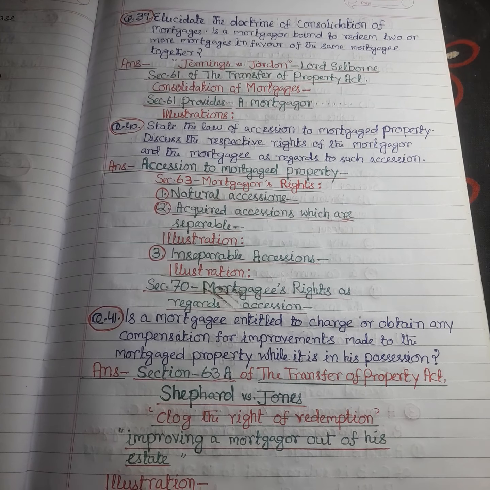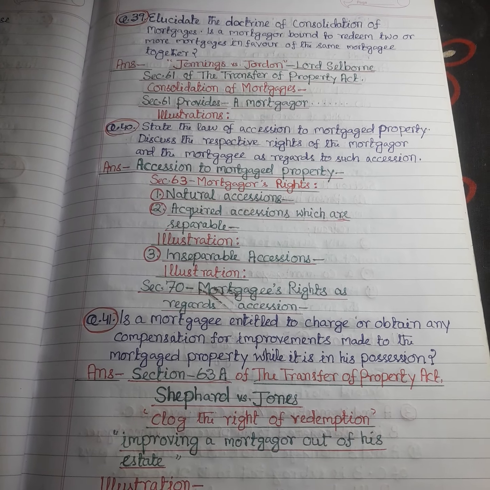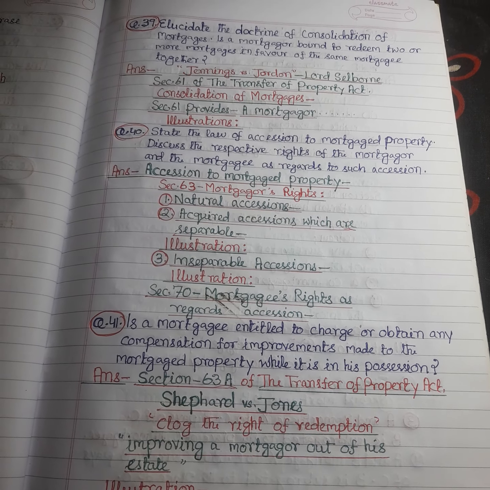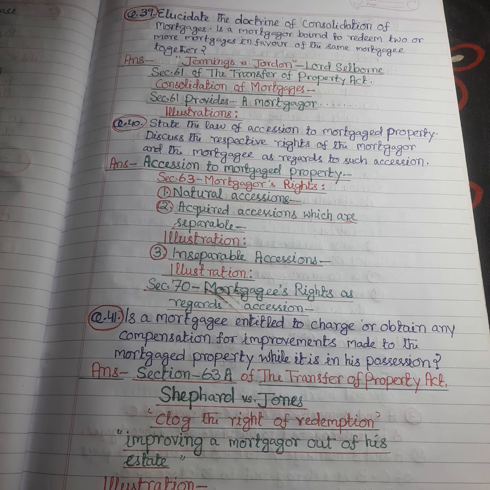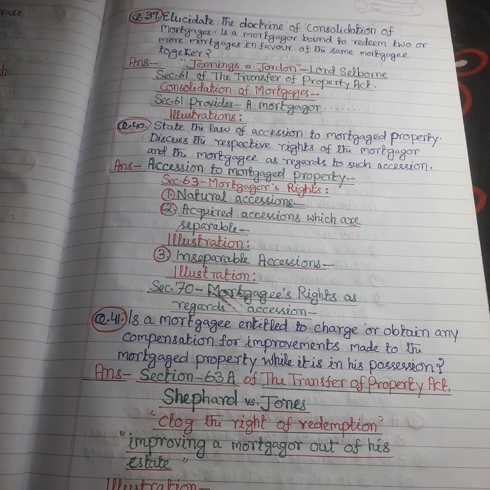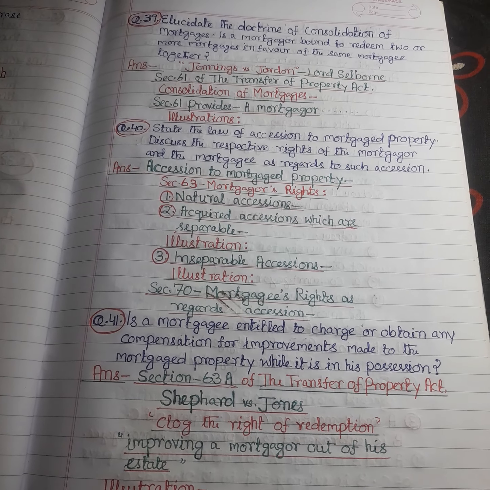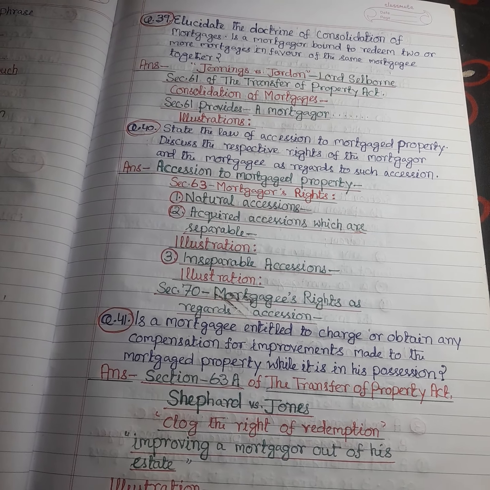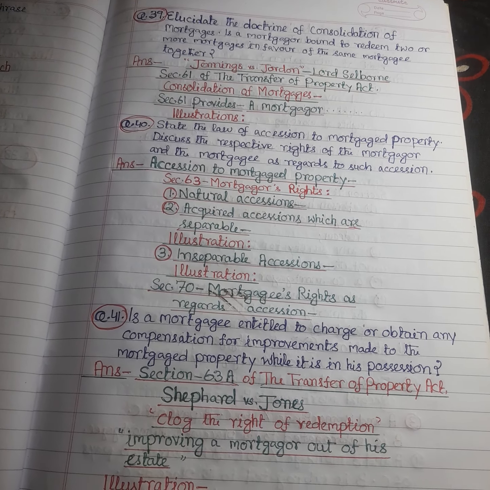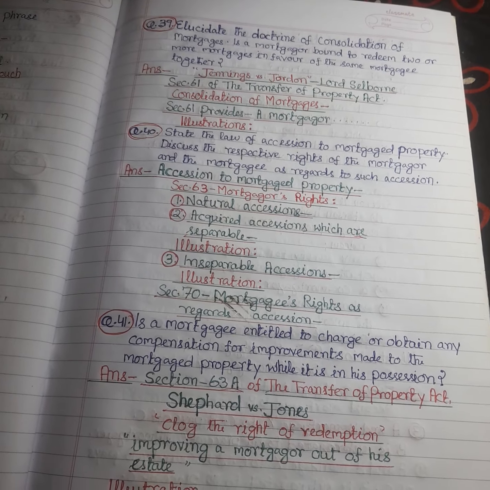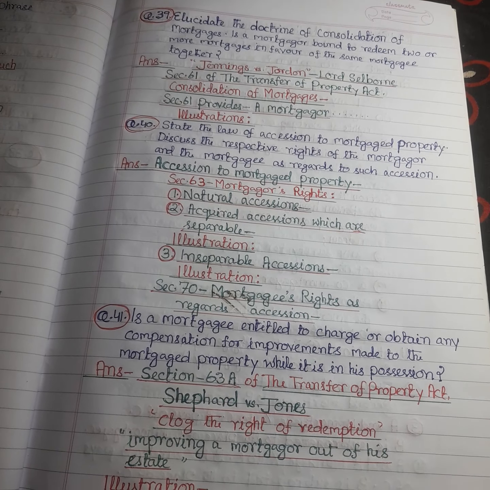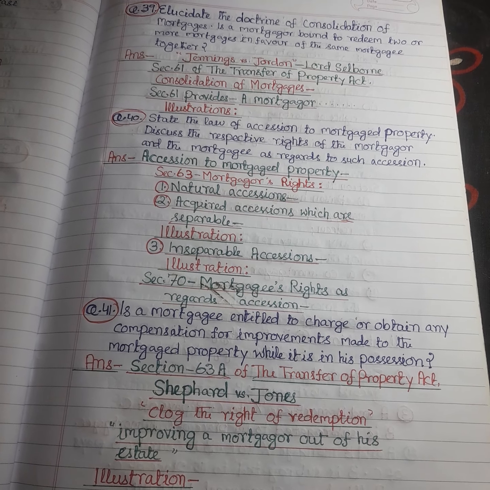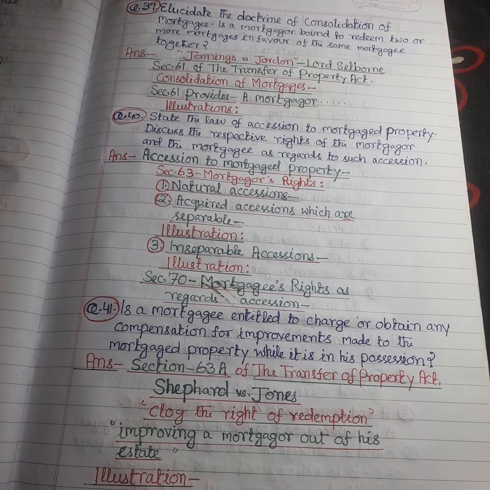We have finished question answer on property law, or law of property as per the provisions of the Transfer of Property Act, up to question answer 38. So today we will discuss question number 39, which asks: elucidate the doctrine of consolidation of mortgage.